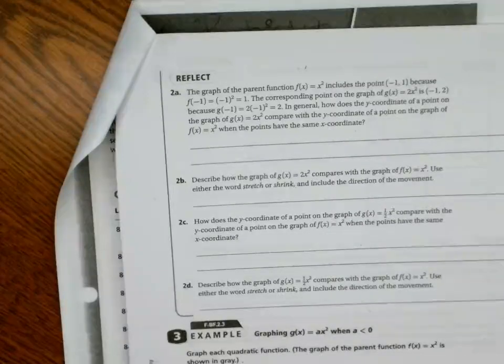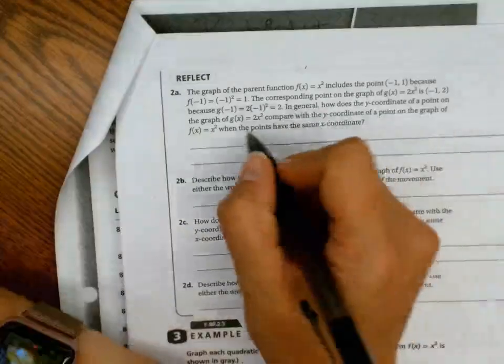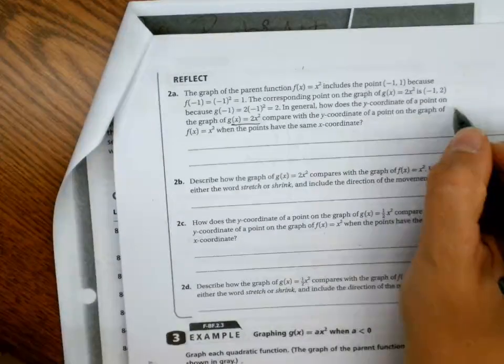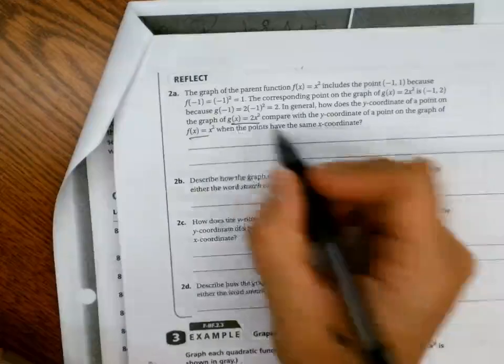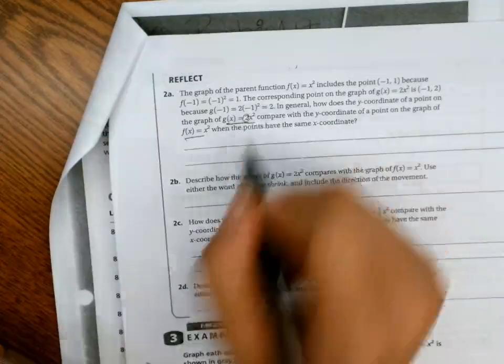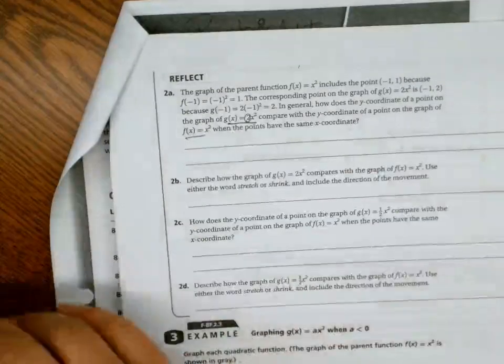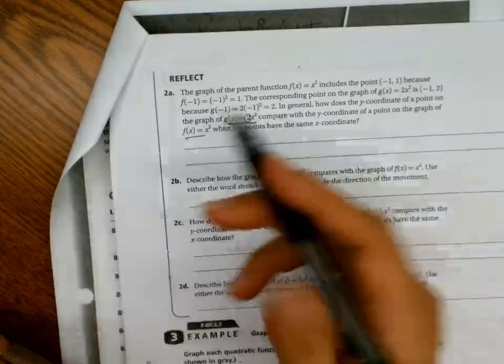Okay, so this is exactly what I was just telling you guys. So we're comparing this to this. All right, so my y-coordinate on g of x is going to be twice as high, right? Because you're multiplying it by 2.